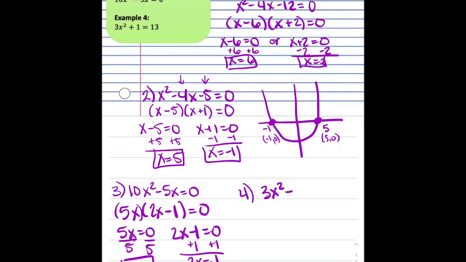The last problem I have is 3x squared plus 1 equals 13. So you can do this a couple different ways. I am going to show you guys the square root method. So we can solve for 0 here, follow our factoring steps, and be able to come up with a solution. But I want to show you the square root method.